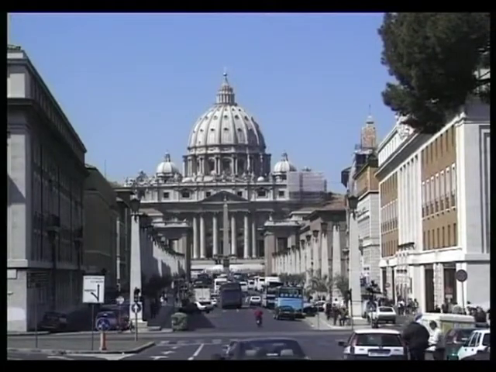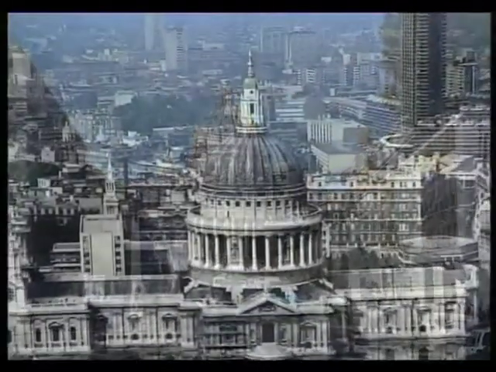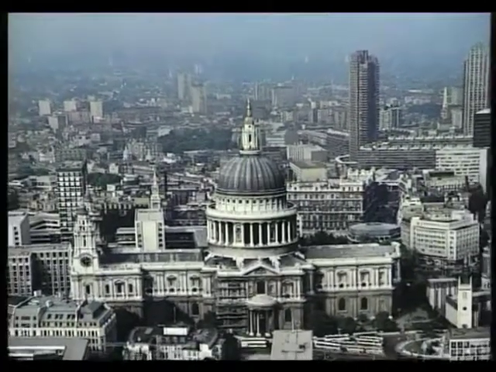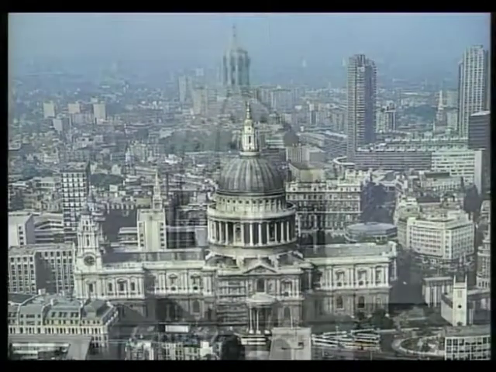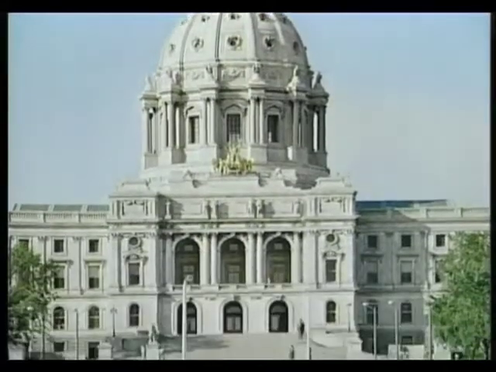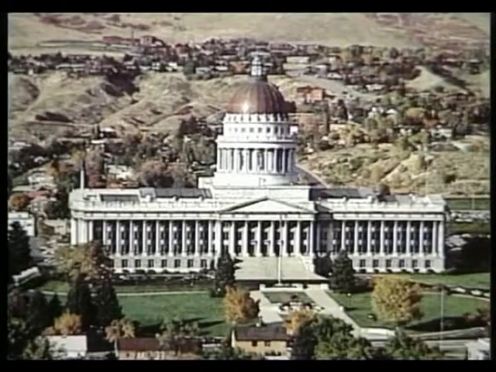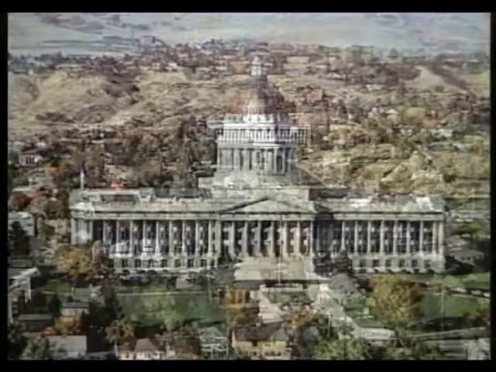The dome, repeated in St. Paul's Cathedral, London, has inspired the Capitol buildings of the main cities of the United States. Each state capital has its Capitol, and these are essentially Libran structures.